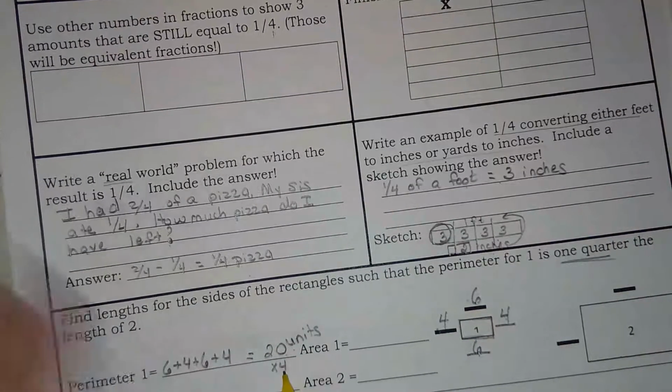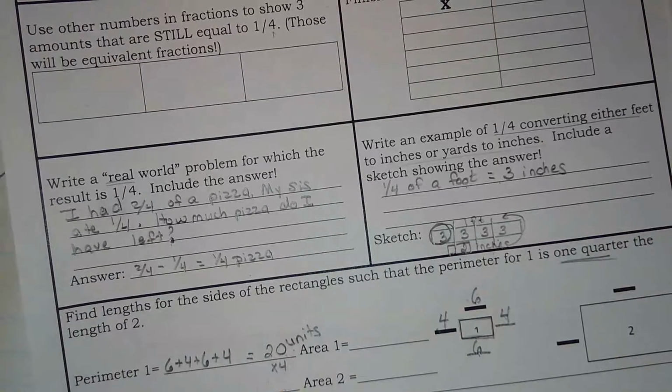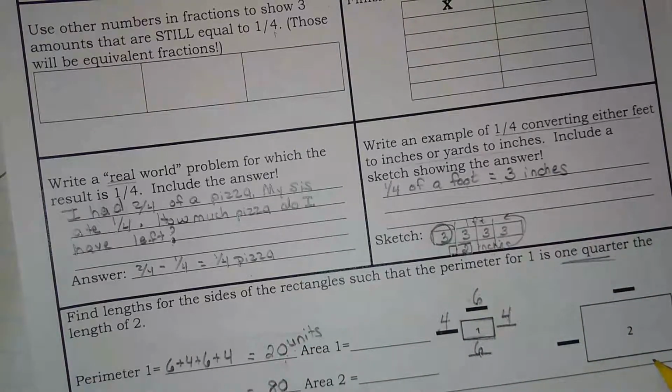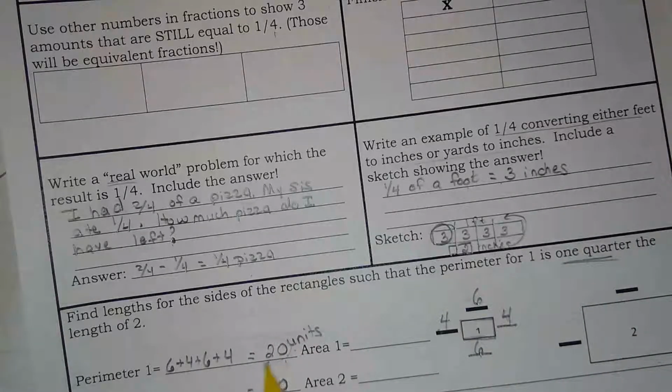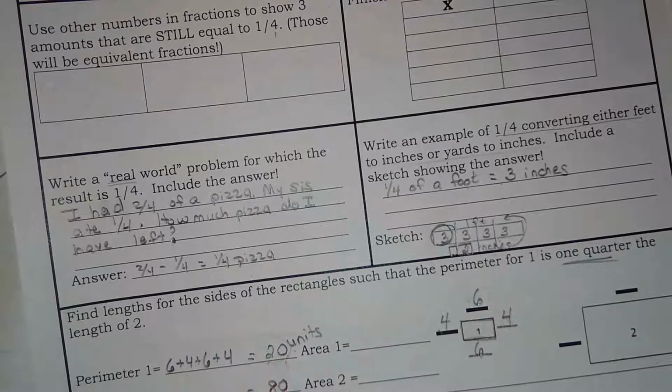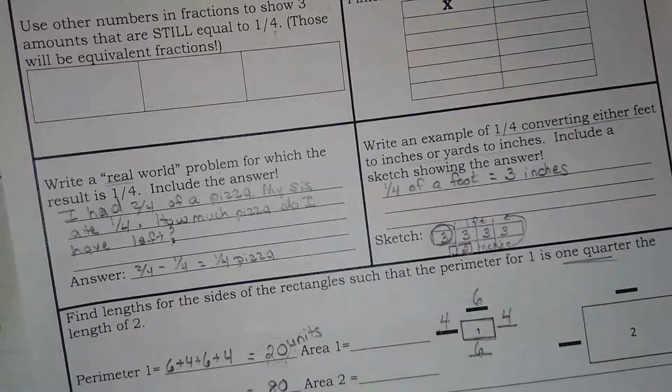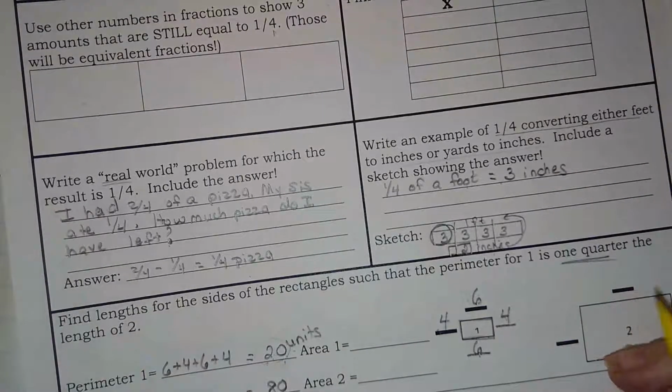What then is my perimeter of number 2 going to have to be? Well, 20 times 4, it's going to have to be 80. This is the only way. If this perimeter is 80, 1/4 of it is 20. 80 divided by 4 gets me the 20. So what numbers do I need to add together to get this one to 80?